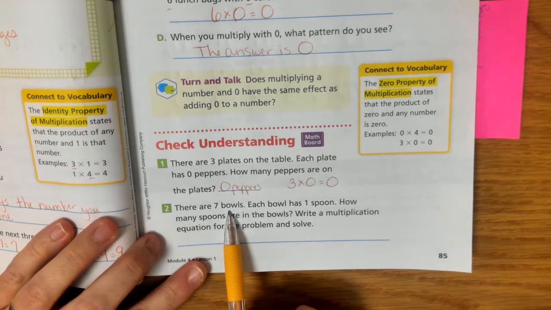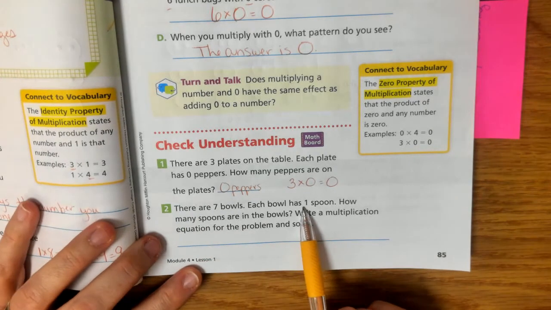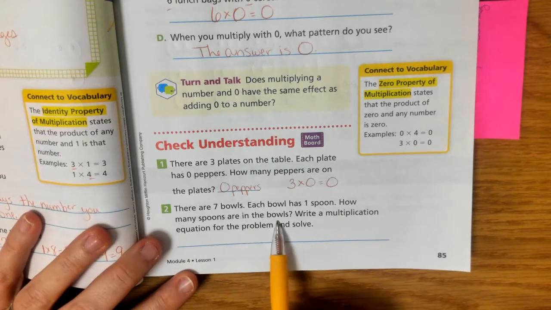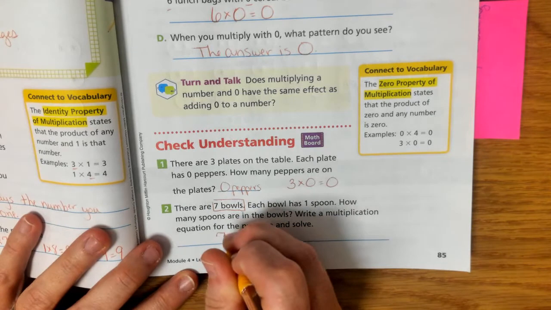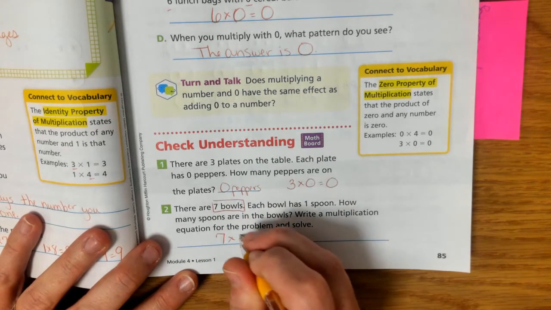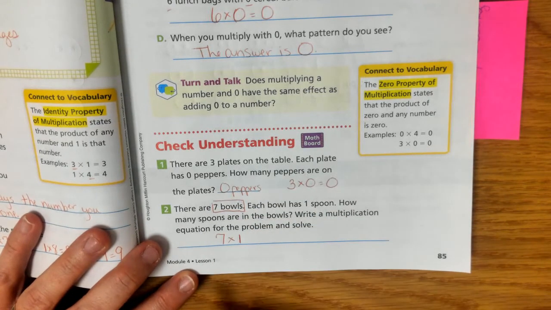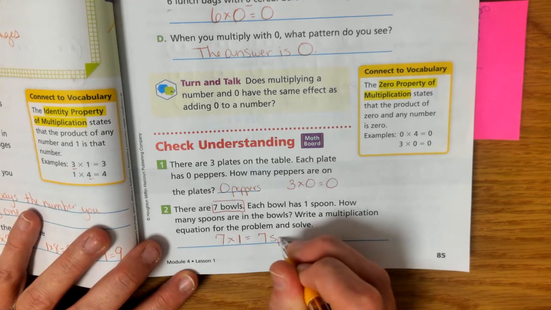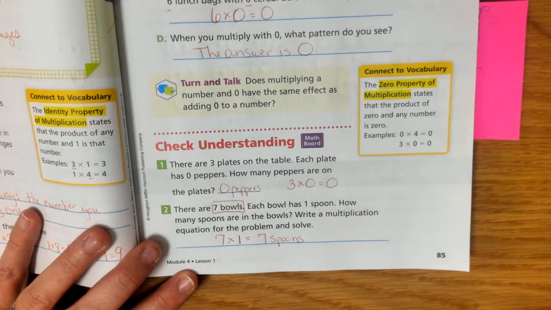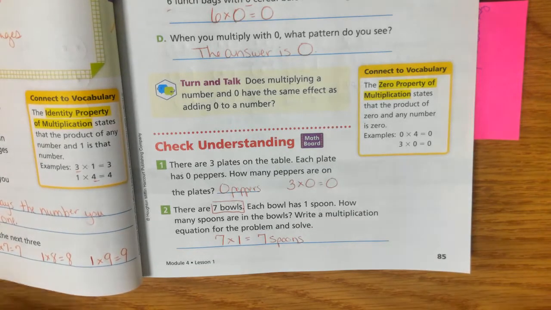There are 7 bowls. Each bowl has 1 spoon. How many spoons are in the bowls? Well, I have 7 bowls. Each bowl has 1 spoon. How many spoons total do you have? You have 7 spoons, because each bowl only had 1 spoon.